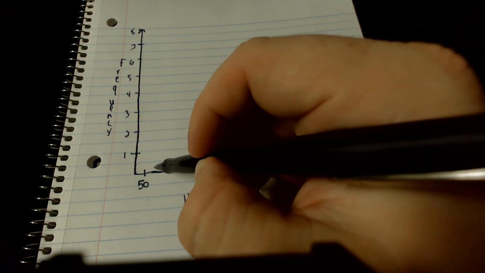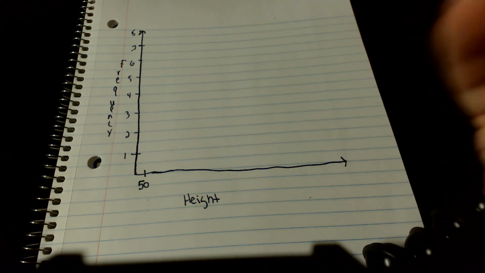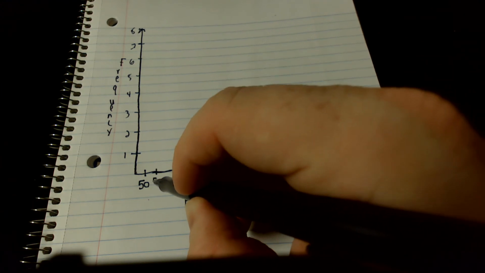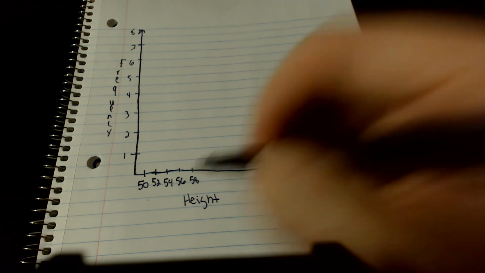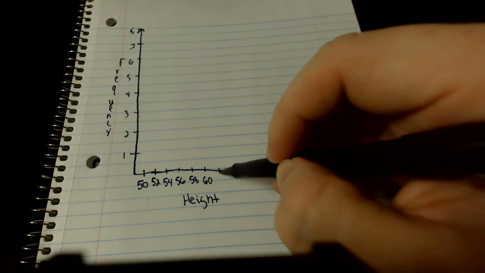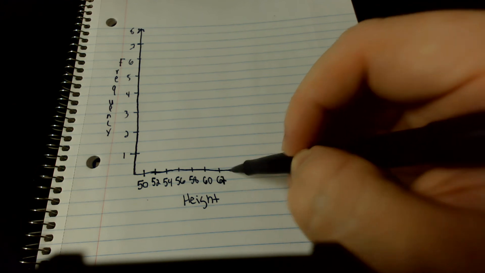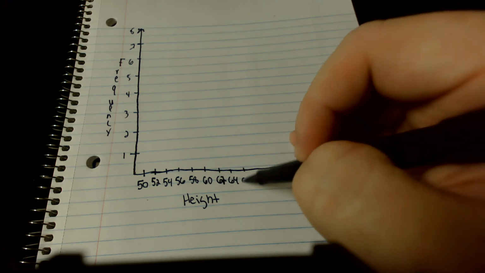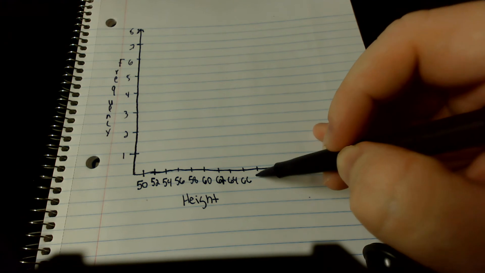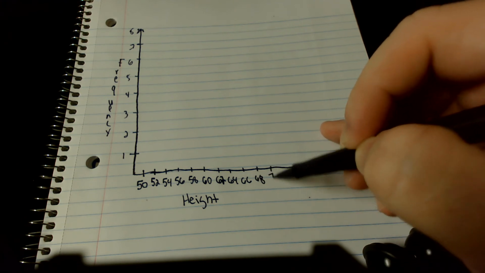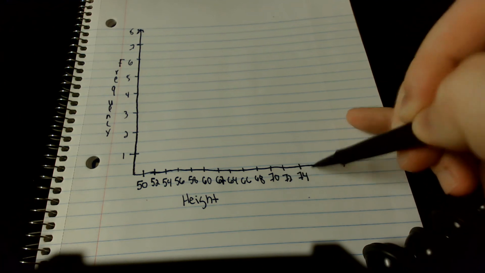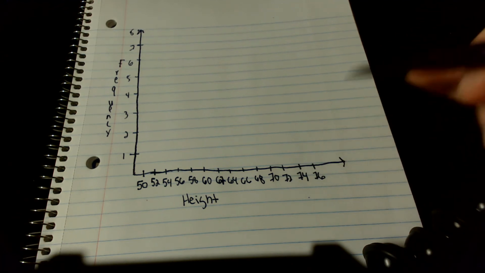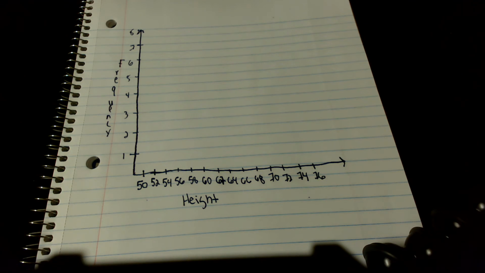How many do I have? I've got 74. We'll go every 2: 52, 54, keep going. I may have been able to go every one, but I'm already locked into it, so we'll just stick with this one. Okay, I'll go to 76, but I'm not going to need it because my highest one is 74.